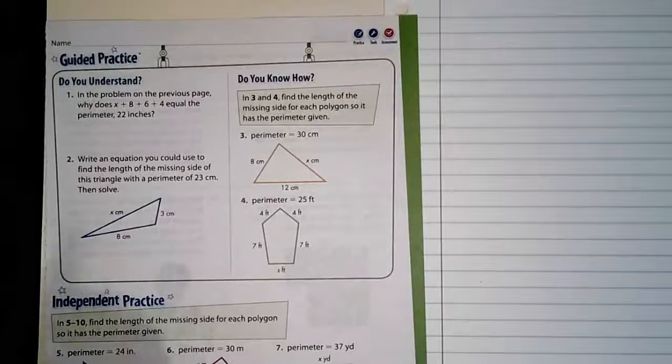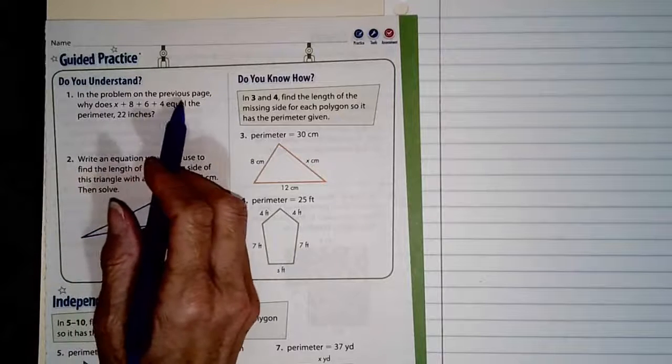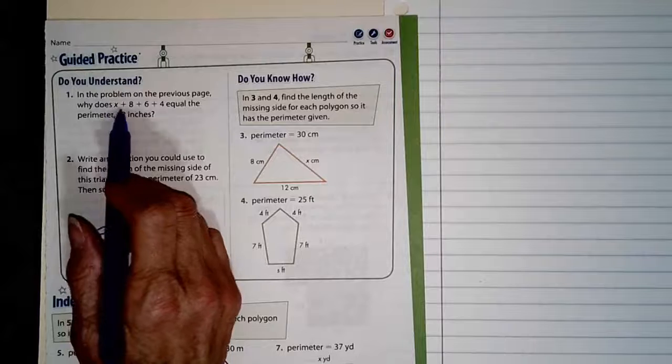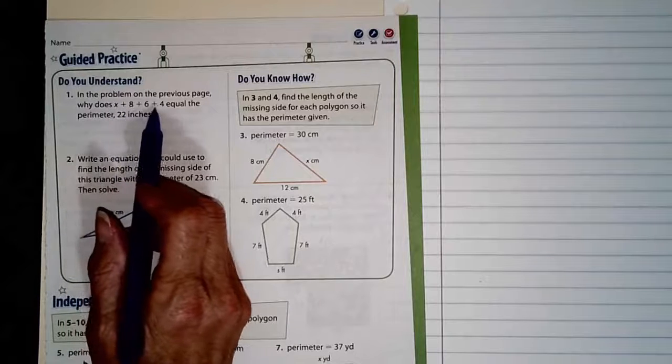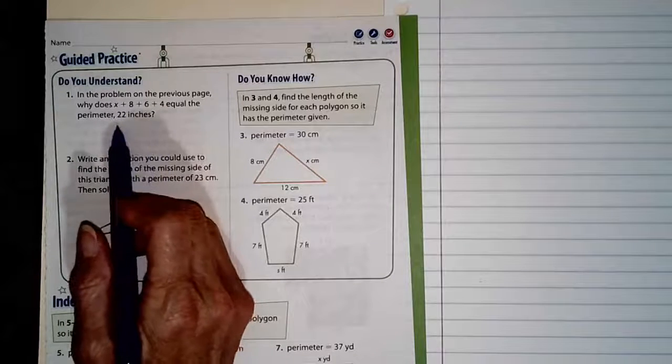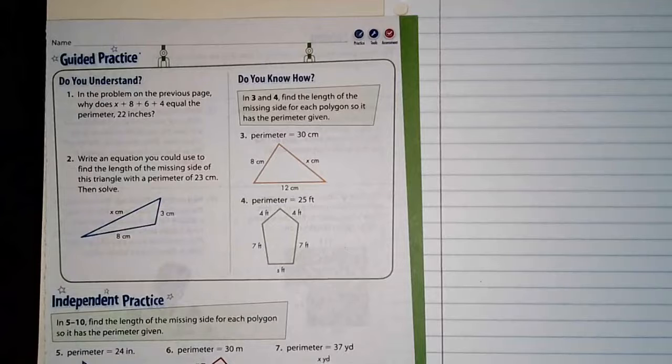Now let's look at our next page. It's our guided practice, and let's look at the first question. In the problem on the previous page, why does x plus 8 plus 6 plus 4 equal the perimeter of 22 inches?